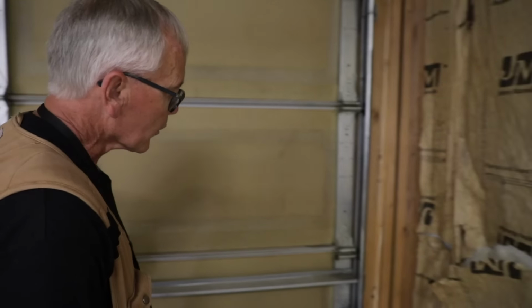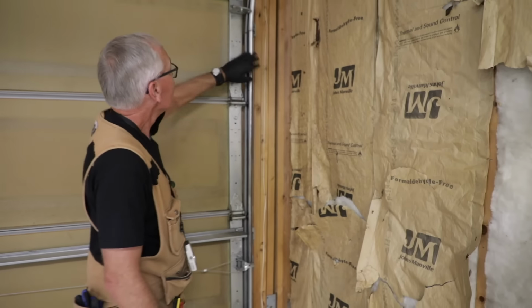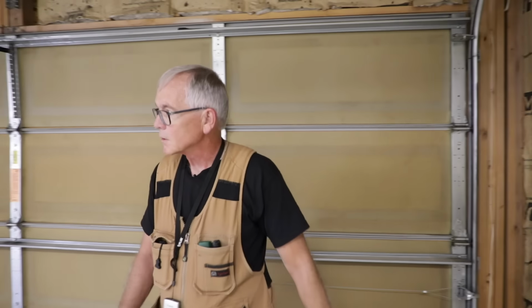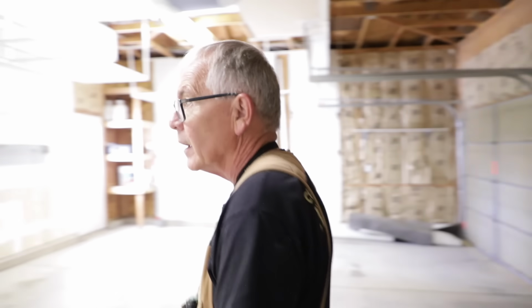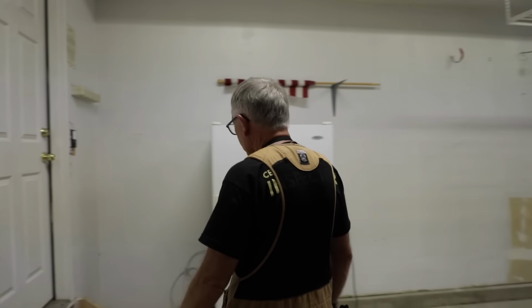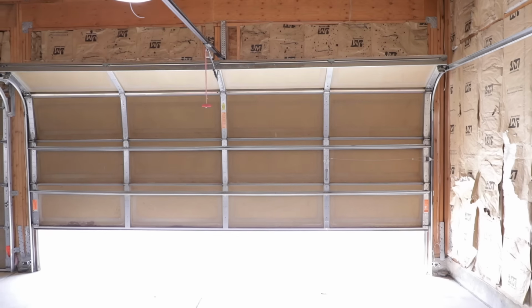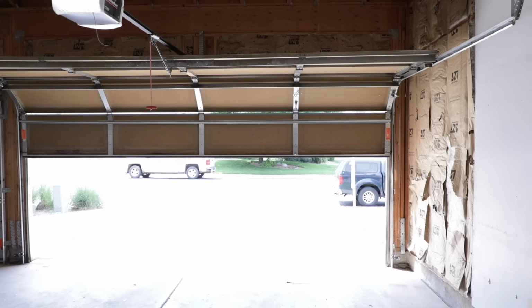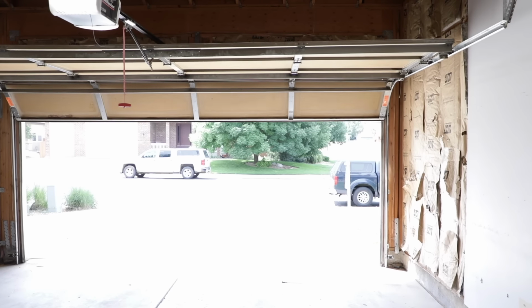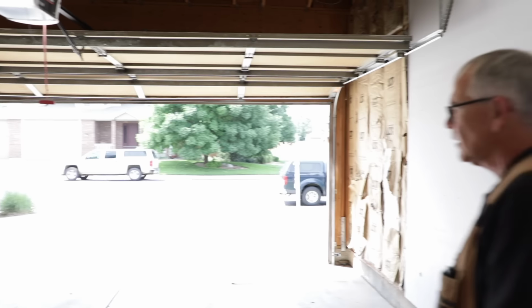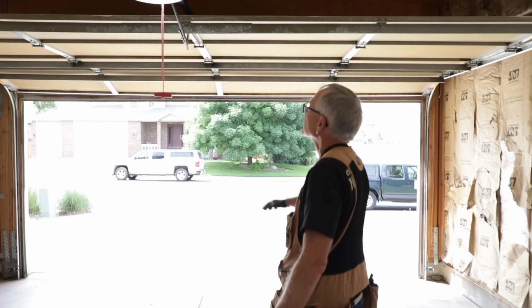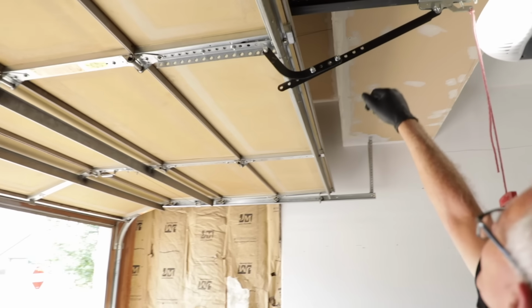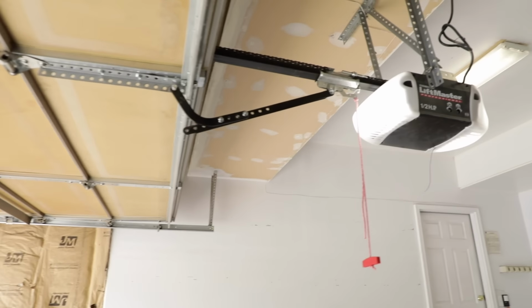You also want to look at the tension spring up here and make sure it's not broken. So this is just a very brief hardware inspection to make sure that if we go to operate this door, something doesn't go wrong. So now I'm going to move over and push the button to open the big door. I'm going to take a quick look here at the chain on the garage door opener to make sure it's not too loose. That all looks good.